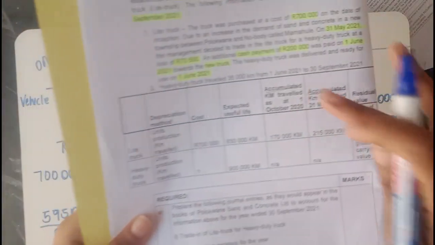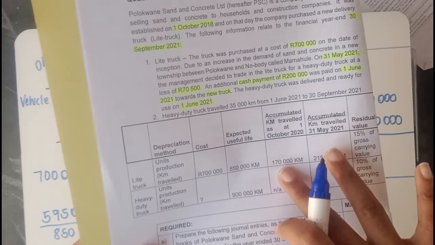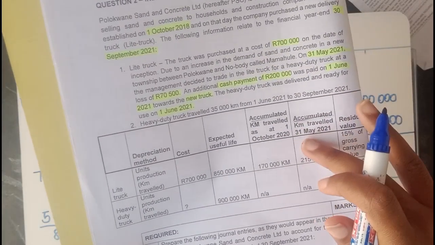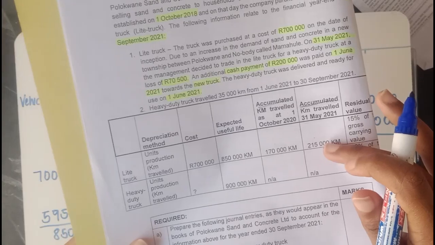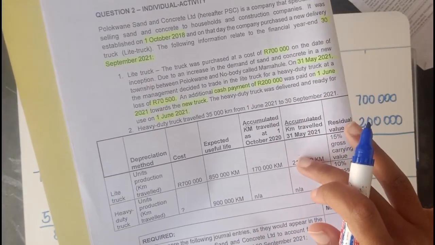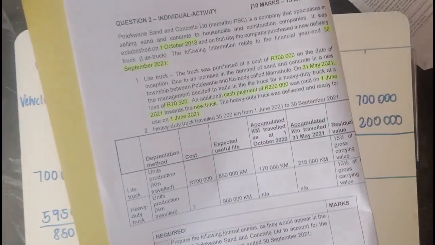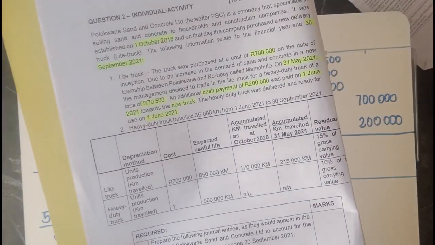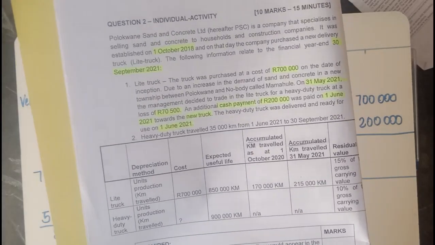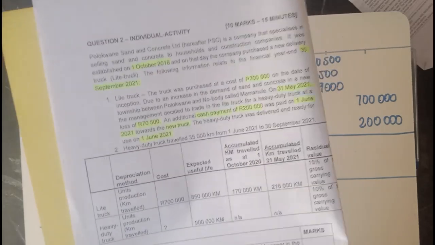They told you that the accumulated depreciation at the beginning of the year is 170,000, and they gave you on the last day when you sold it how much it was, meaning that the difference of these two is the depreciation expense, right? Wording is important in accounting. Understand what you're dealing with. Accumulated depreciation on the date of sale minus the accumulated depreciation at the beginning gives you the depreciation of the year.